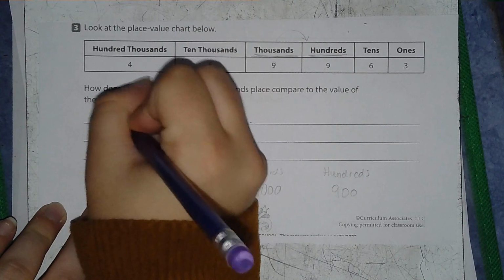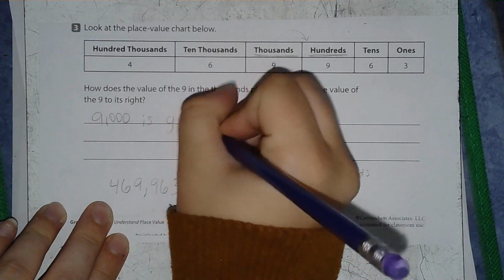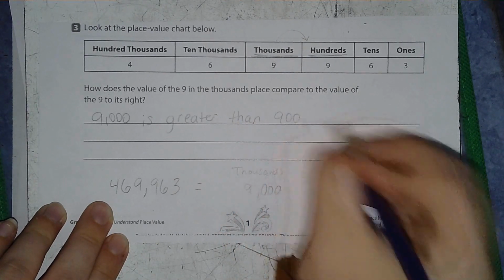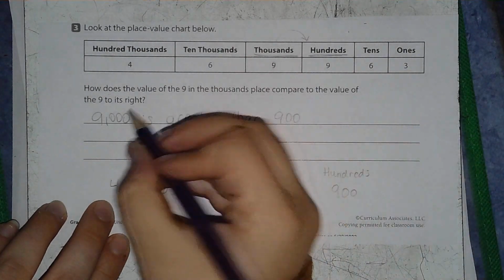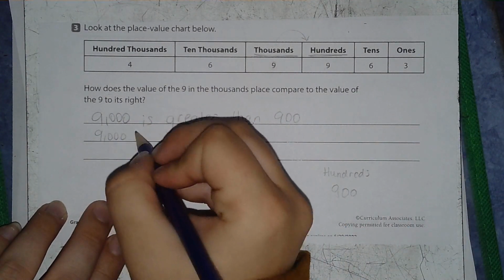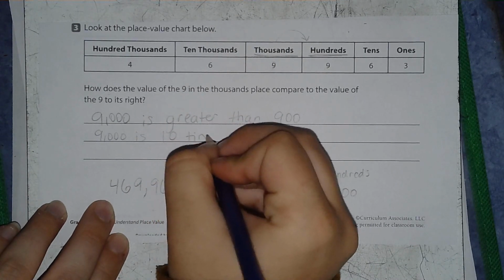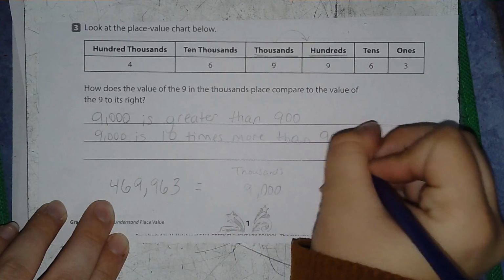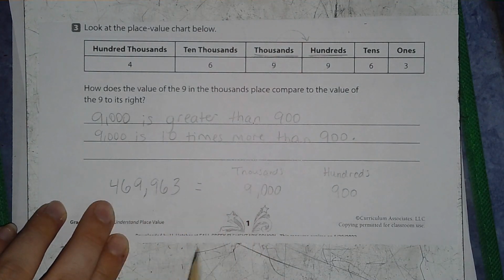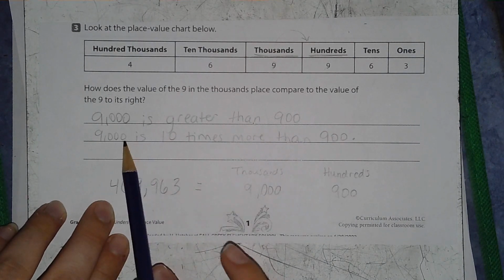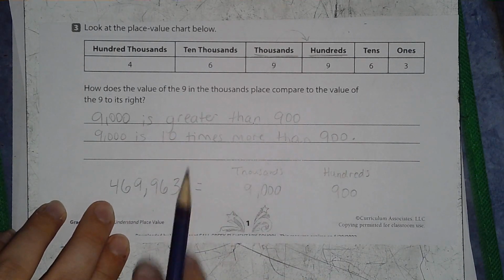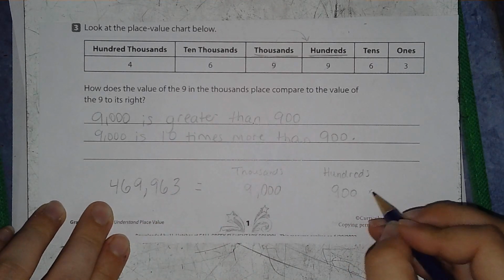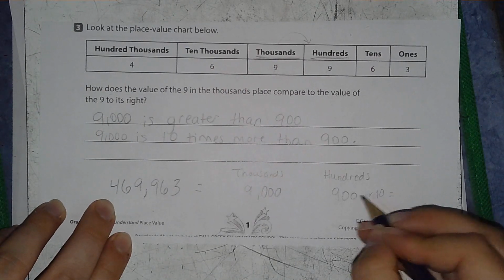Well, 9,000 is greater than 900, so we found the values, and this is because 9,000 is 10 times more than 900. So first we recognize that 9,000 is the bigger value. Of course, there's more digits, and 9,000 is 10 times more. And anytime you multiply by 10, you're adding a 0 to the end. So if I said 900 times 10, to get back to the thousands, multiplying by 10 just means adding a 0.